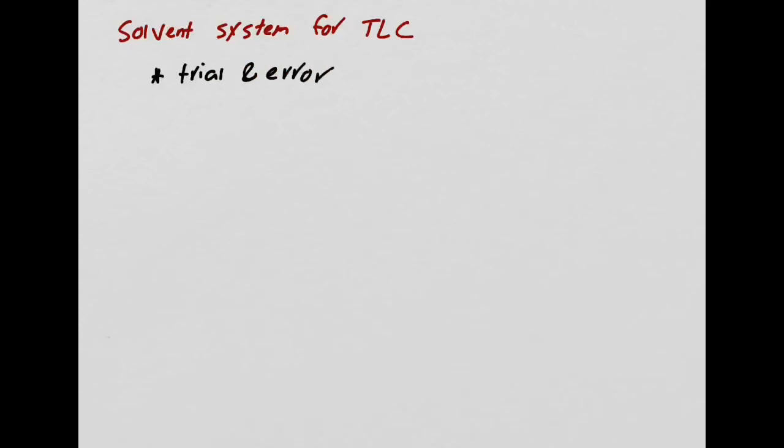Now, what would be considered a good solvent? A good solvent would give you nice RF values. Now, what do I mean by a nice RF value? A good RF value is usually between 0.25 and 0.35.